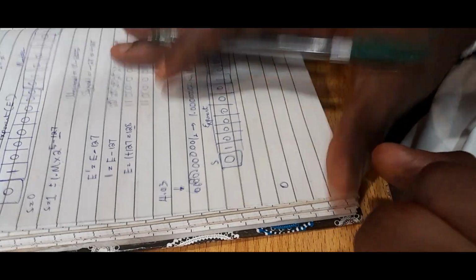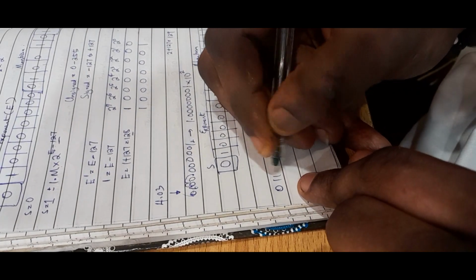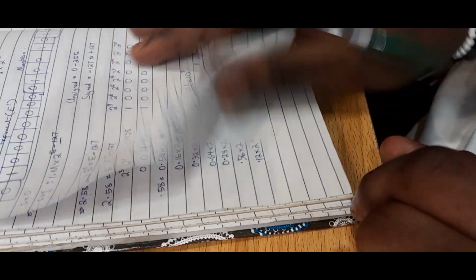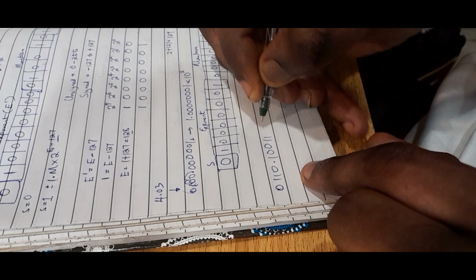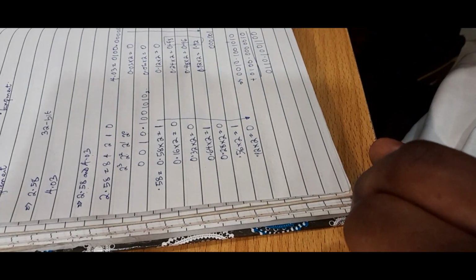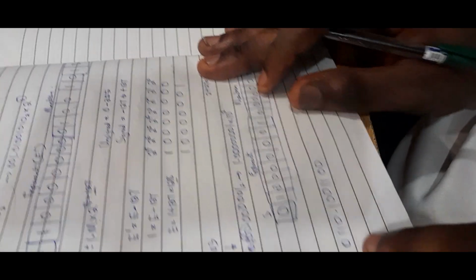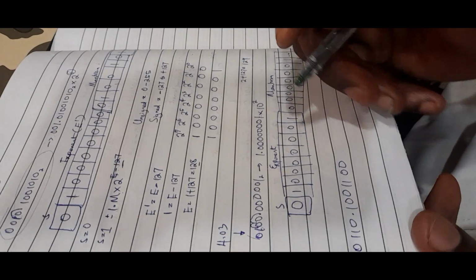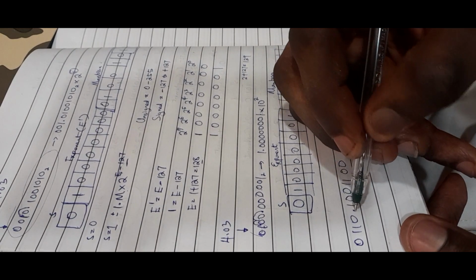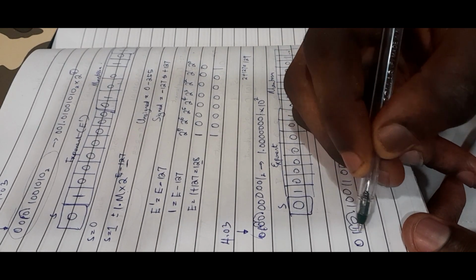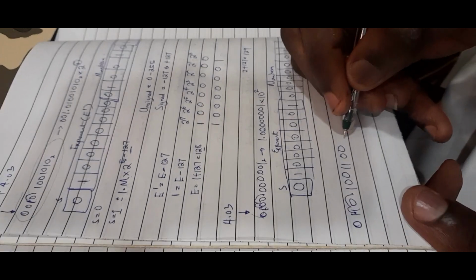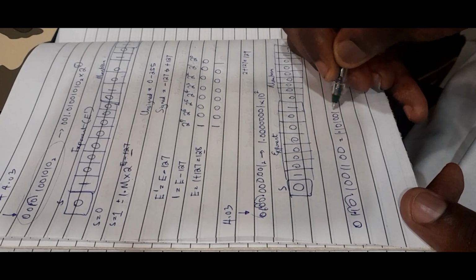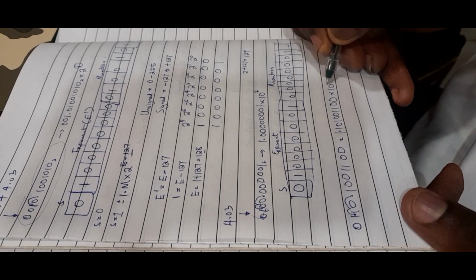So we have 0110 point 100 1100. To arrange this, of course, I have to move my decimal point, I think twice. So this will be 1, 2, which gives me that point there. So this will be 1.101 0.001100 times 10 raised to the power 2.